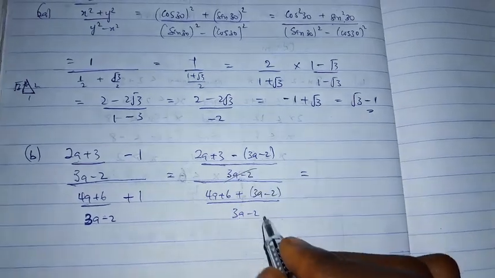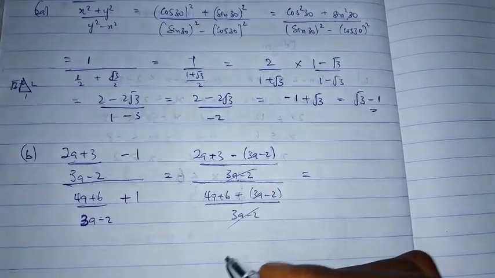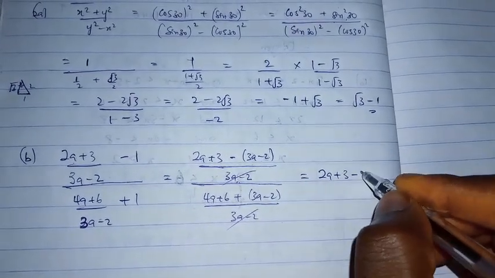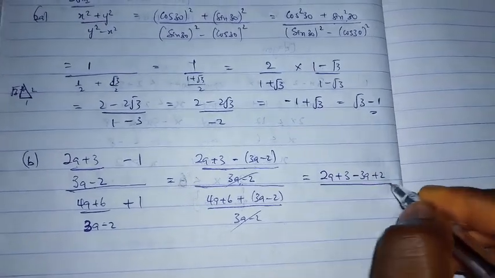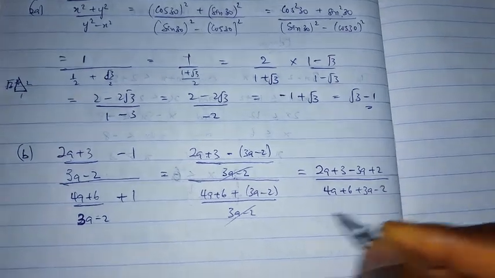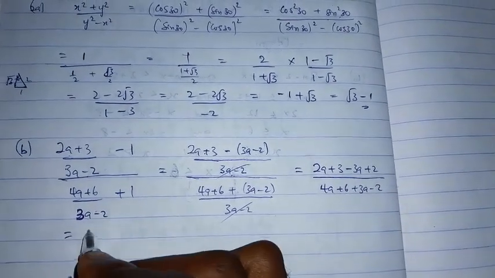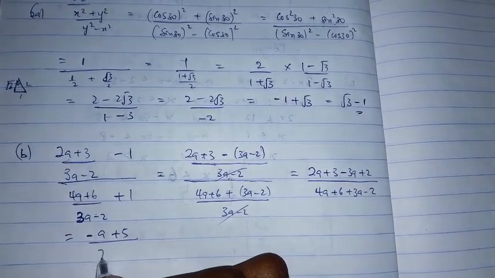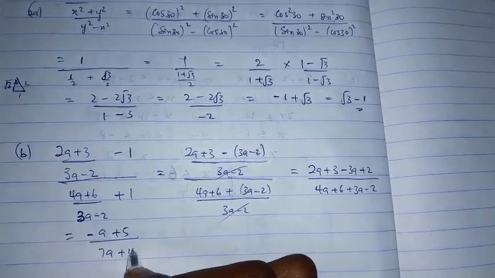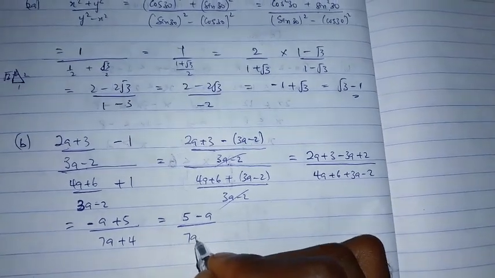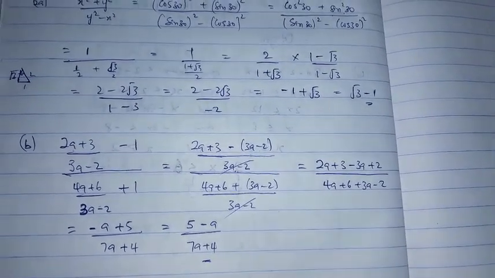Now this cancels out. If you know how to factorize very well, what do I have left? This remains 2a plus 3, expanding, minus 3a plus 2, all over 4a plus 6 plus 3a minus 2. Collecting like terms, it becomes minus a plus 5 over 7a plus 4. Finally, I can write it as 5 minus a all over 7a plus 4, which is now in the expression of a. And that's the answer to this question.